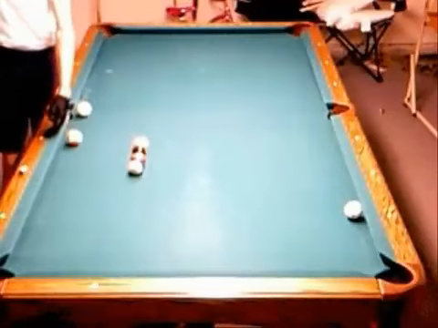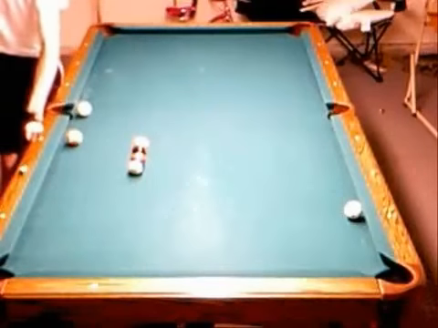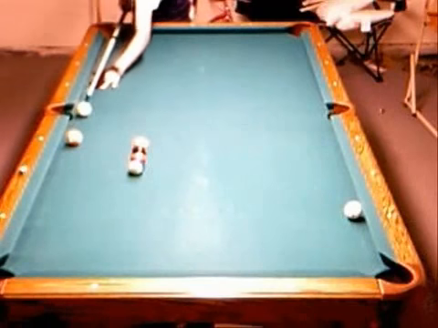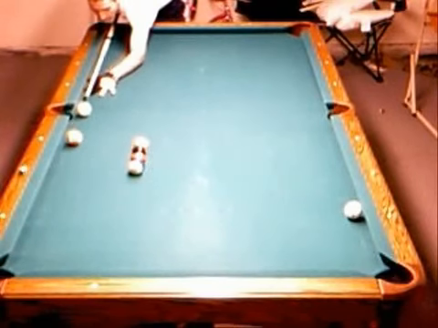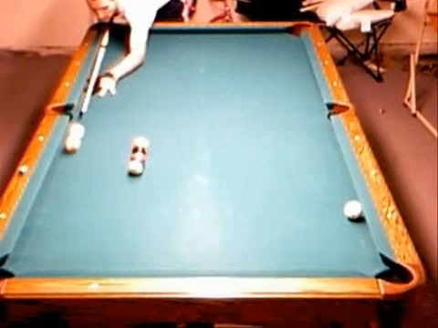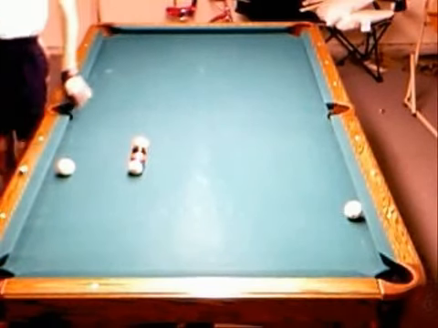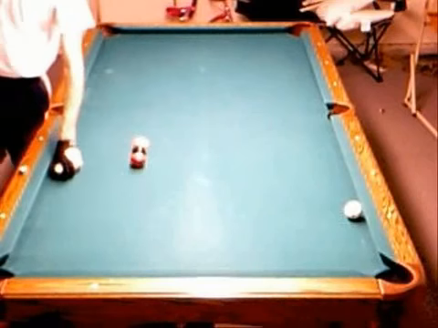To perfect any pull stroke, a progressive drill should be used as shown in this clip. You should set up a shot and attempt to make the shot and leave the cue ball in a predetermined spot. In this particular clip, I'm using a piece of chalk as the target.